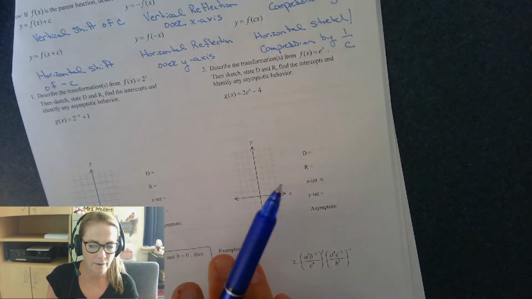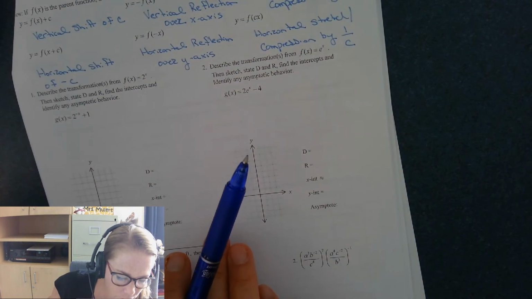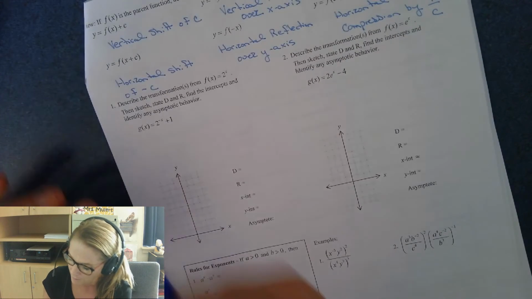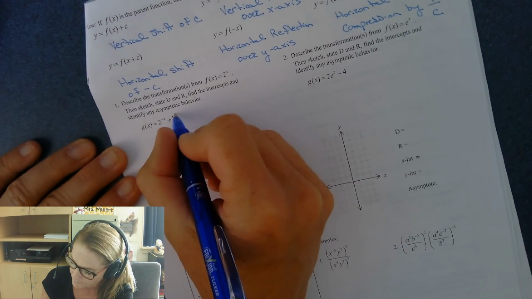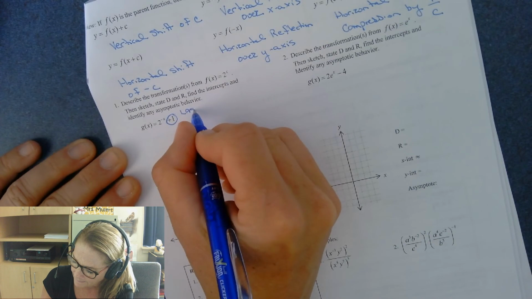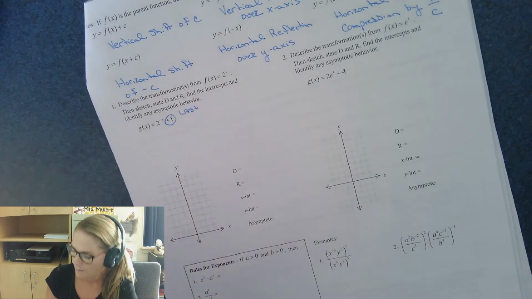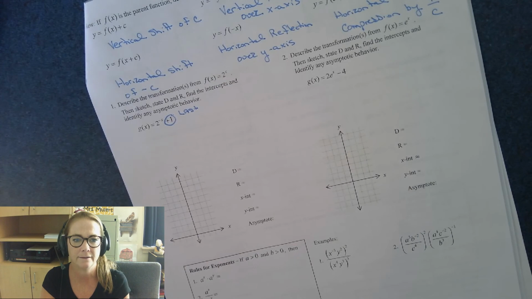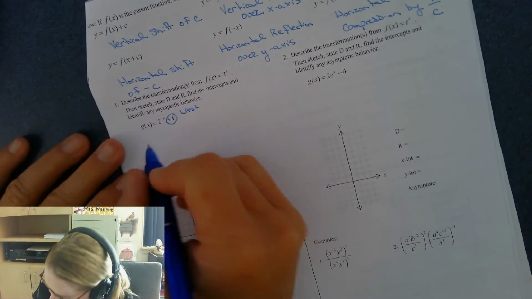Okay, so let's describe the transformations, and then let's graph these things. So describe the transformation here. You always want to state the shifts last. You want to state them in order. Typically, we say let's do all the horizontals first and the verticals second, and always list the shifts last. And that's just universally how we kind of teach it.